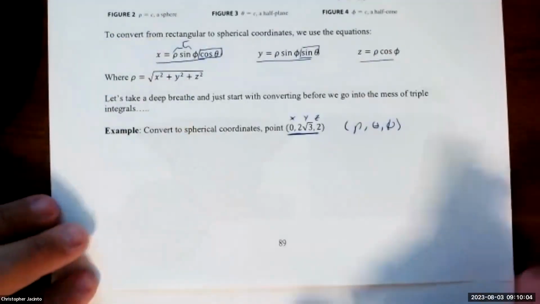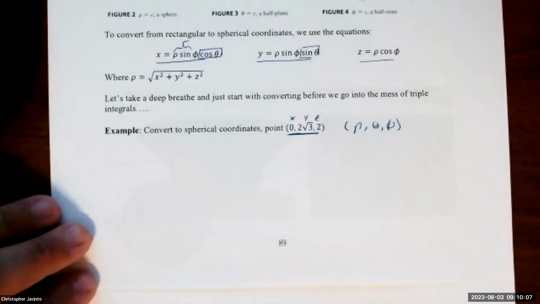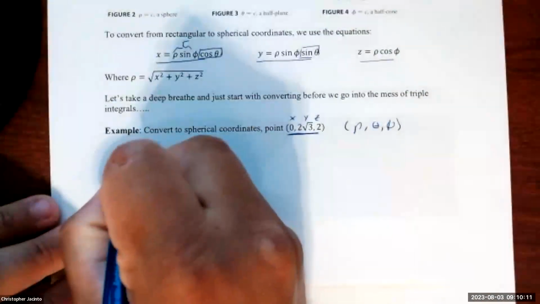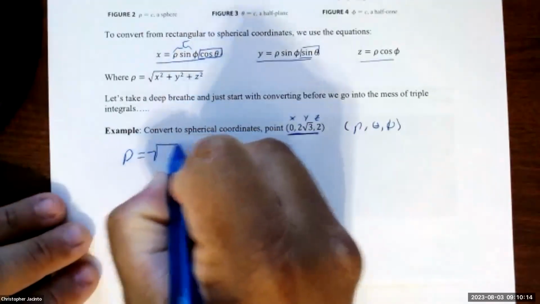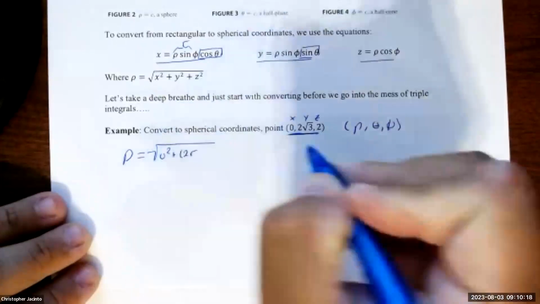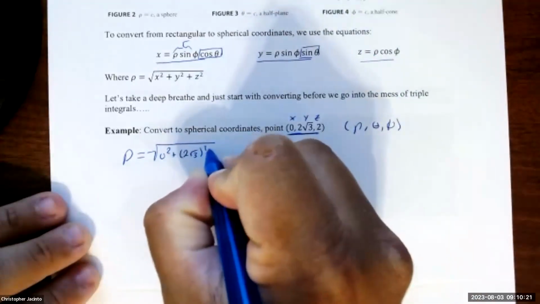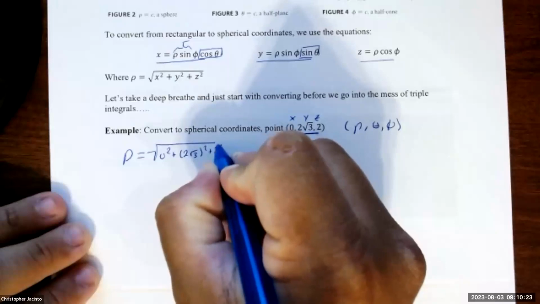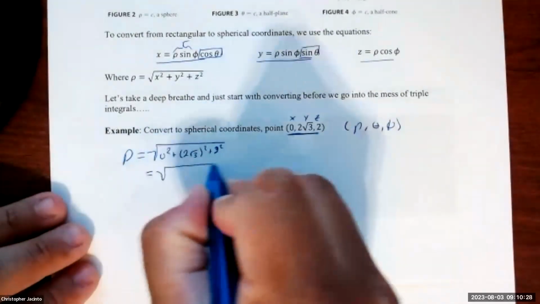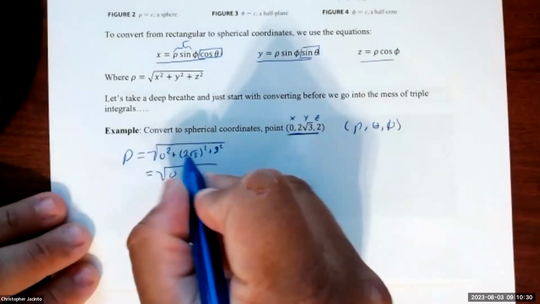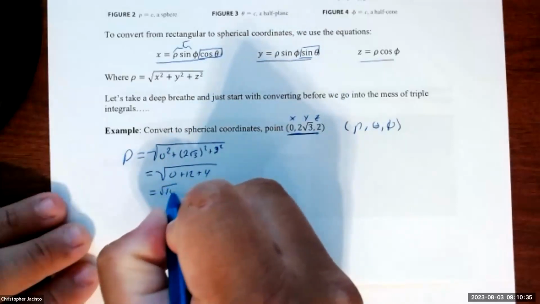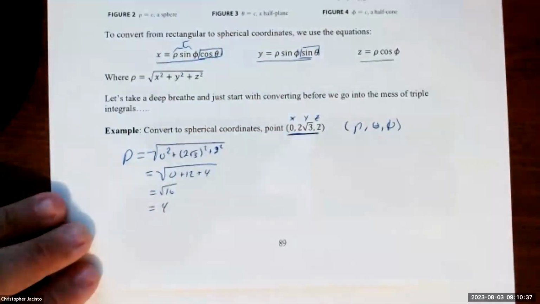That's just going to be the magnitude, basically, of all the points, right? So 0 squared plus this squared plus that squared. So this ends up being 0. This is 4 times 3 is 12. Plus 4 gives me 16. So rho is going to be 4.